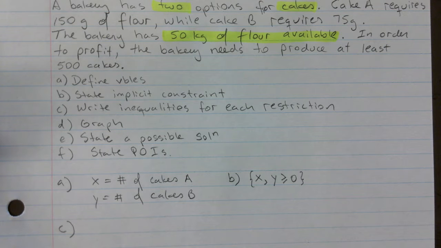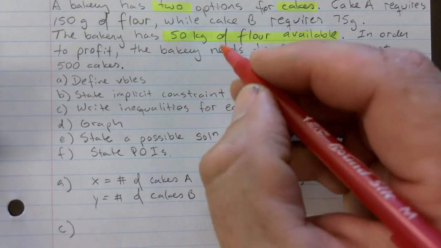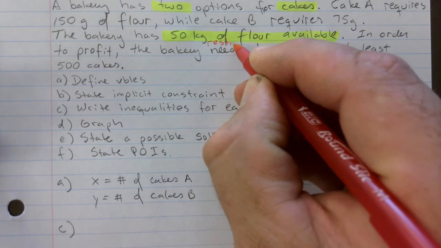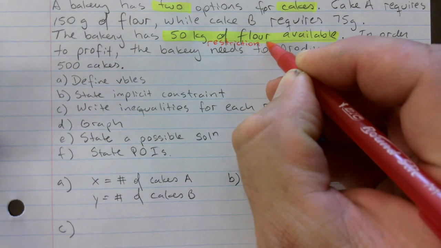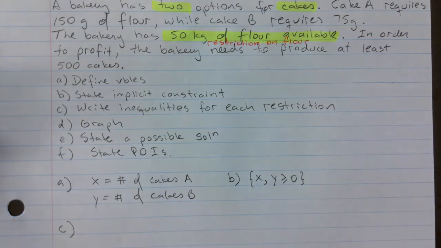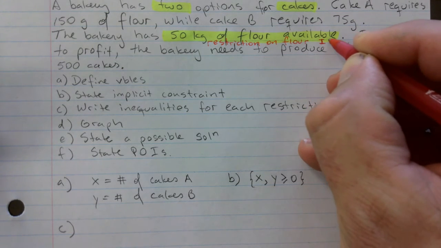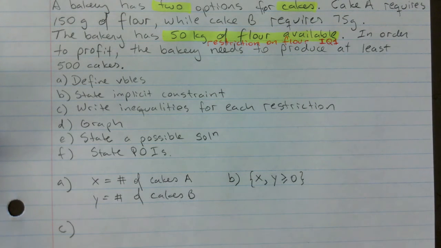I know that this might make it a little busy, but restriction on flour. Sorry about that, but I'm just writing down restriction on flour, so that's my inequality 1. So I will go like this, IQ number 1. Okay?